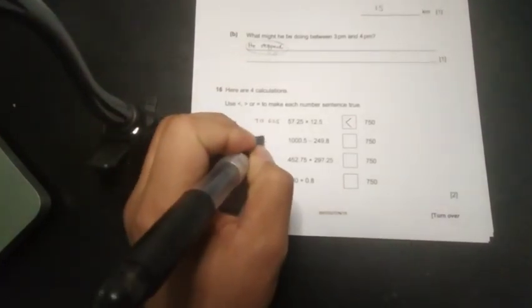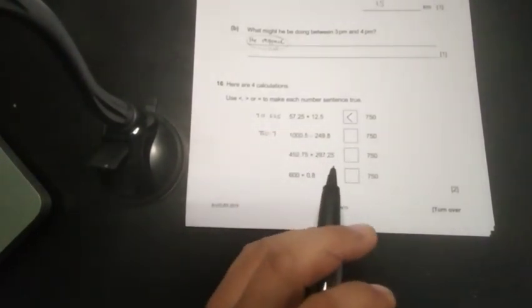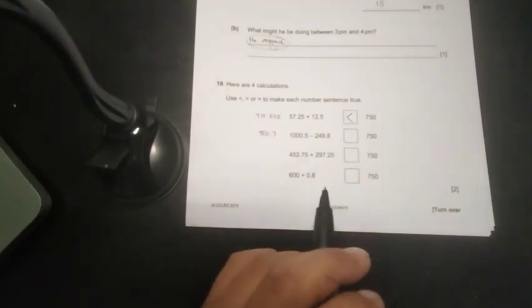When we calculate that, the answer is 750.7. Upon getting the answer, we compare. 750.7 is bigger than 750. So just like what we say, the bigger number is the one that the mouth is going to eat.